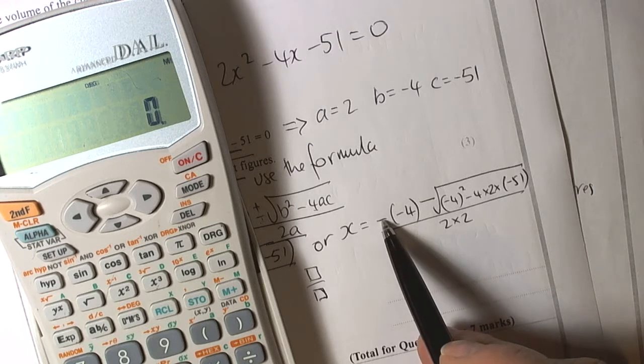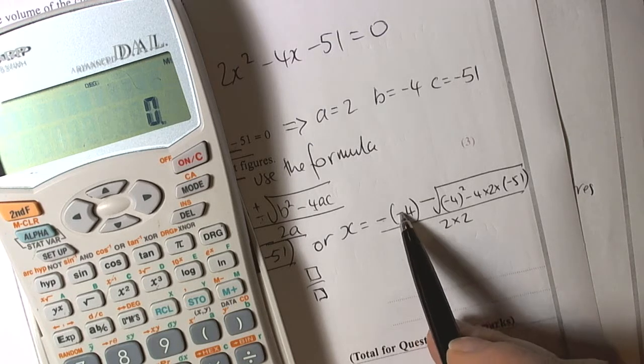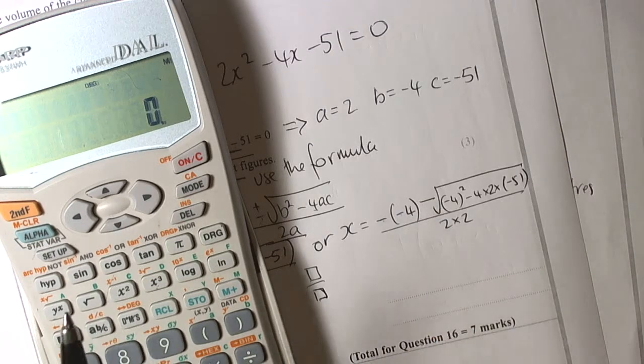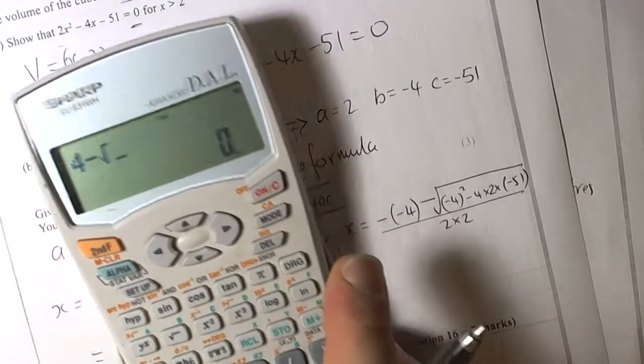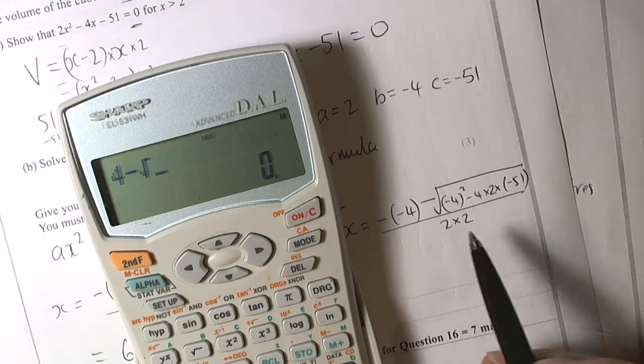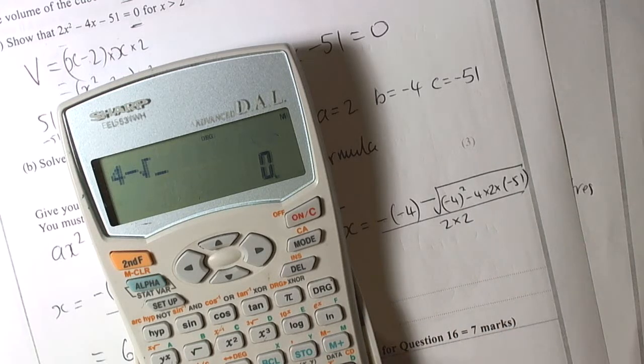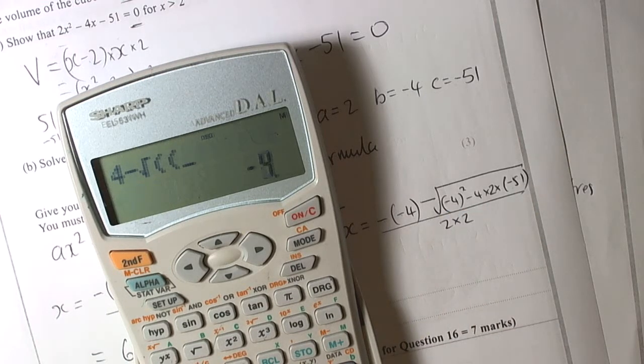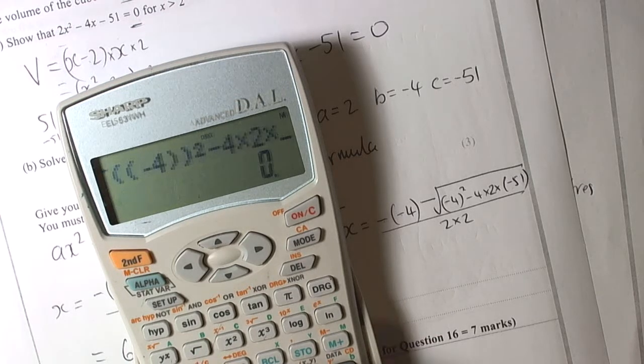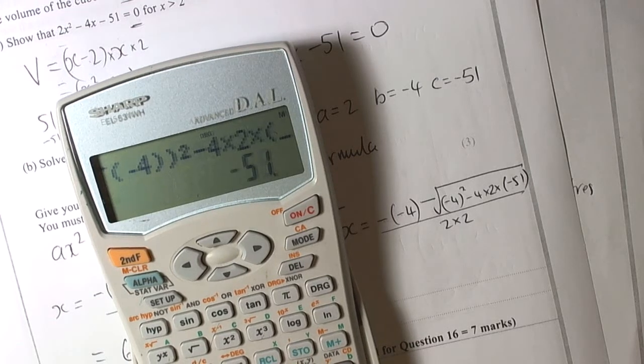Again, I recognise I've got negative negative, so that means I'm going to just put in plus 4. So 4, take away square root. Now again, I'll be really careful. I want to put all of this inside the square root, so I open a bracket, then I type in exactly what I've written there. So bracket negative 4, close bracket, squared, take away 4 times 2 times, open a bracket, negative 51.